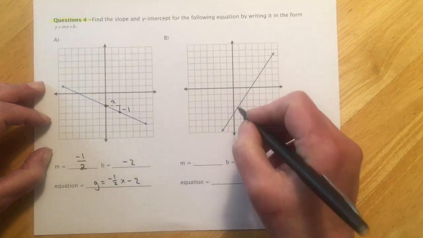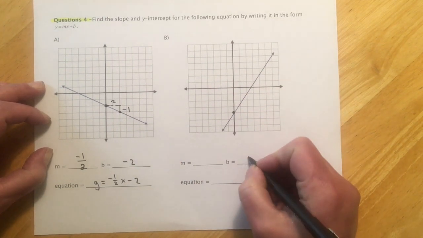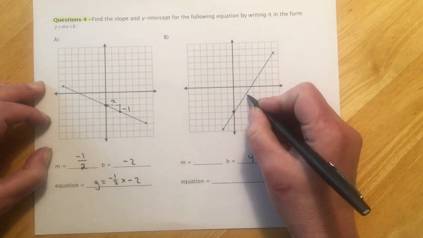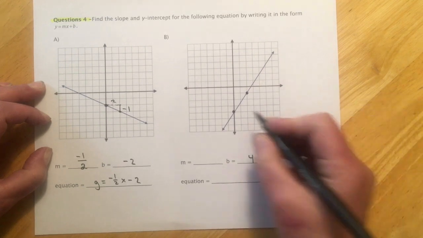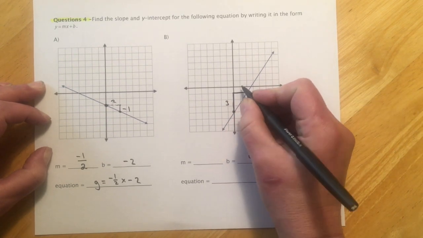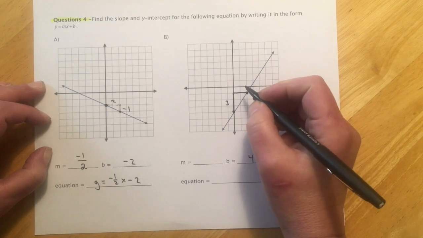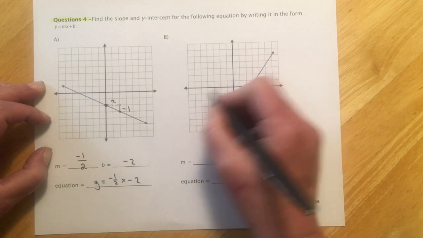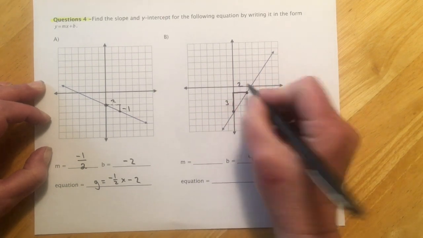For this one, we're starting at 4, and then it looks like right there is a good point. So we're going up 3, and, loud motorcycle. Sorry, I think a motorcycle heading down to Alki there.